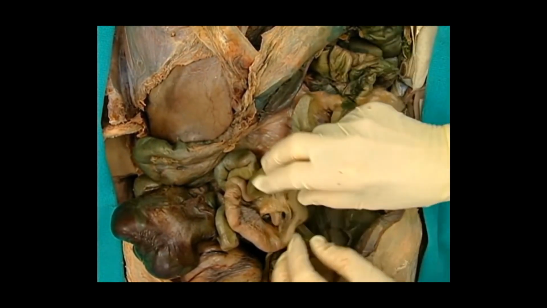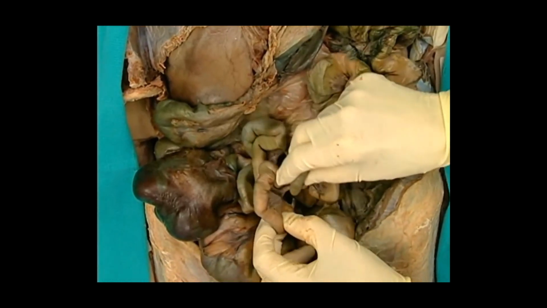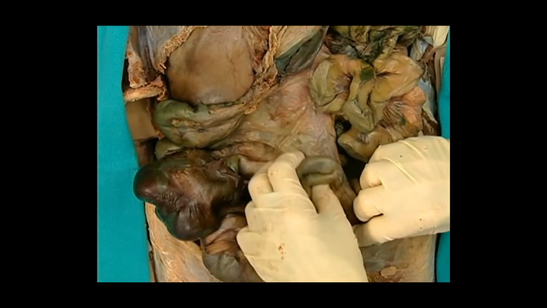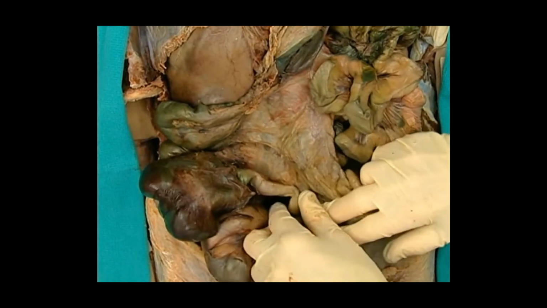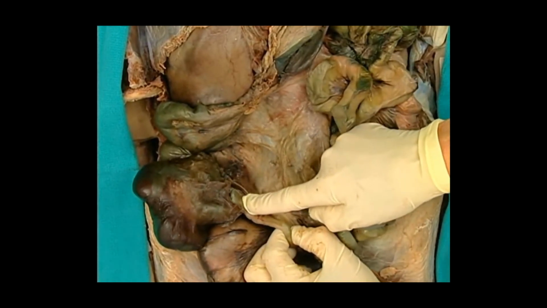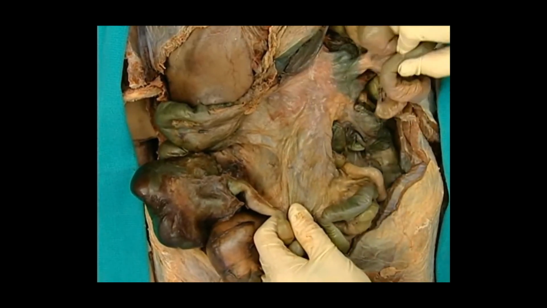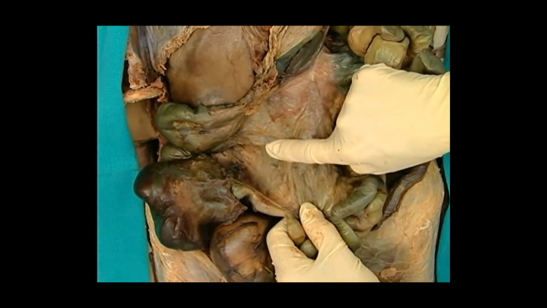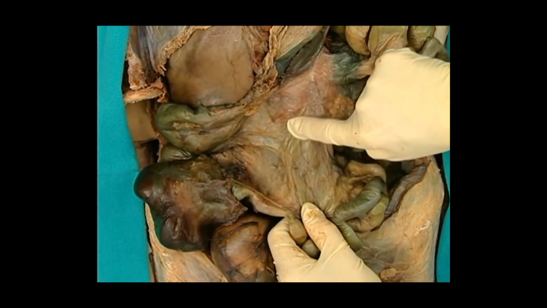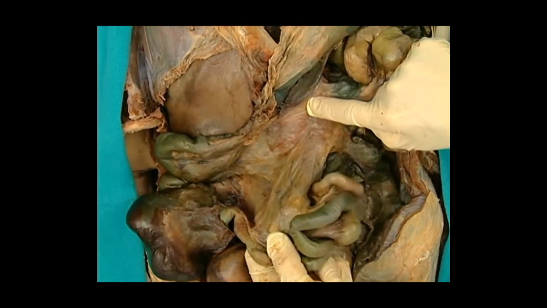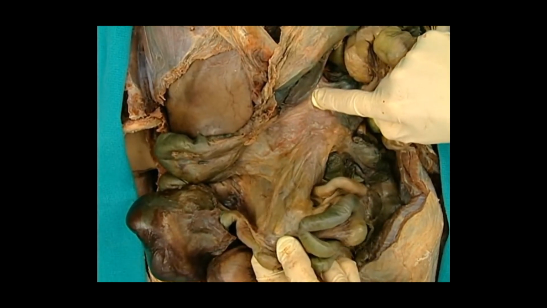Follow the jejunum in the upper left quadrant and then the ileum in the right lower quadrant of the abdomen. Locate the ileocecal junction. Trace the route of the mesentery of the small intestine from the ileocecal to the duodenojejunal junction.